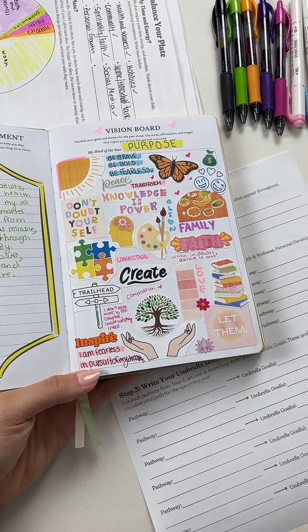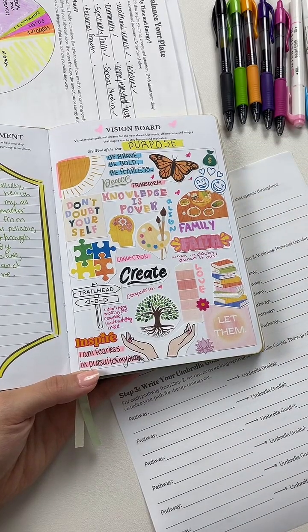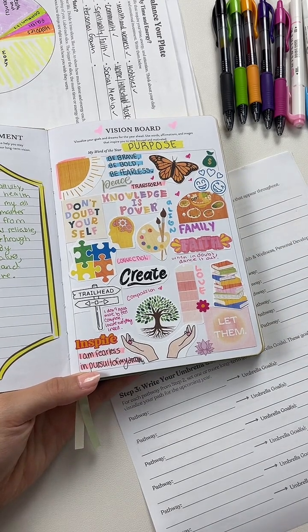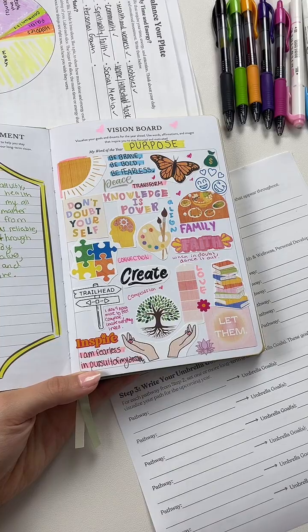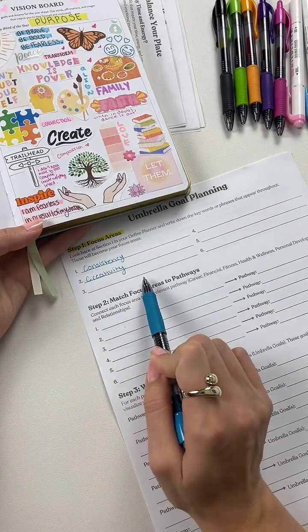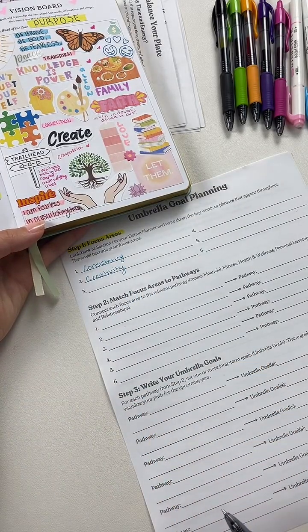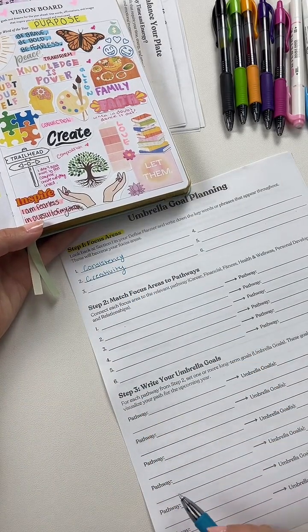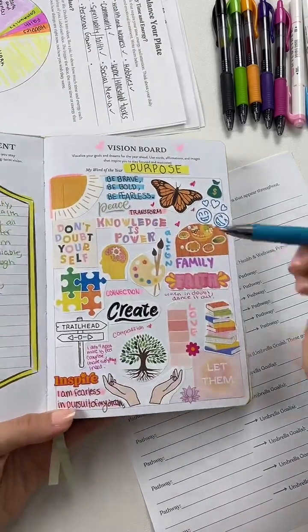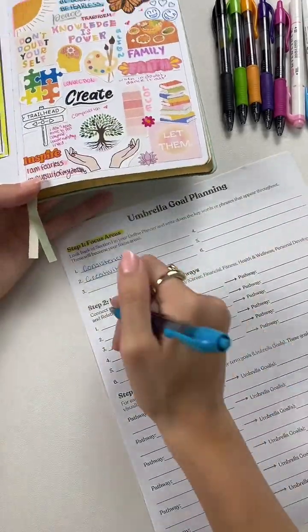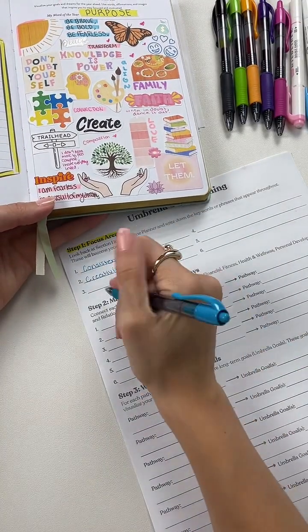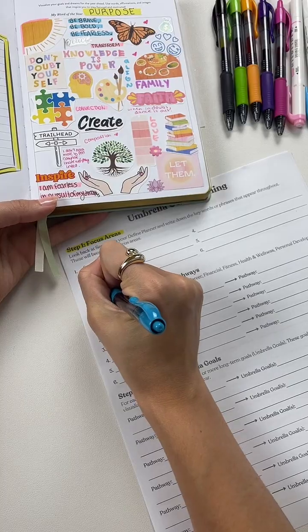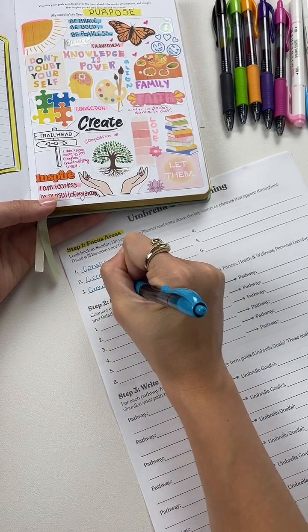For instance, I saw one of you had baking on your vision board. What that tells me is one key area for you. I want you to write baking in step 1. It could also be knowledge, which was learning. That also I would count as growth and learning. There's no right word for this. So for me, it's going to be represented by growth and learning.